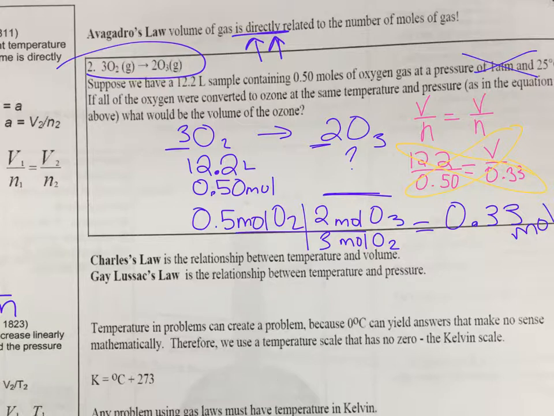Go ahead and get that typed in, see what you're getting. I would multiply 12.2 times 0.33, divide it by 0.5. Go ahead and do 2 sig figs. 8.75, so 2 sig figs, 8.1, there we go.